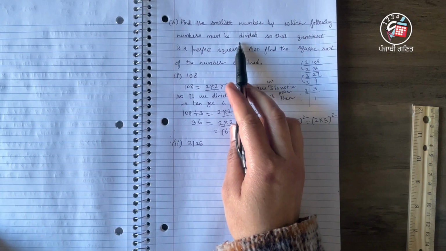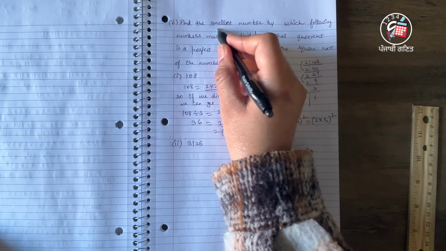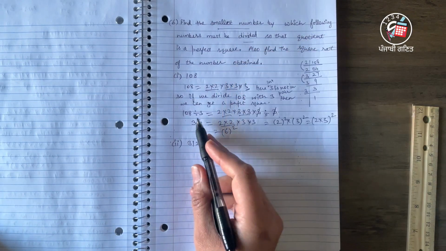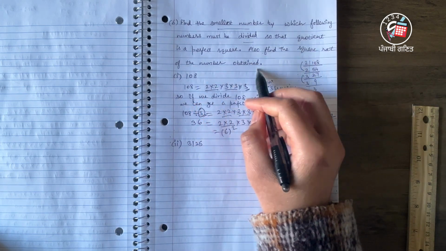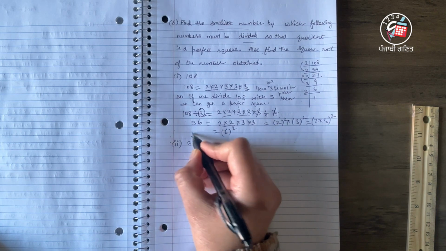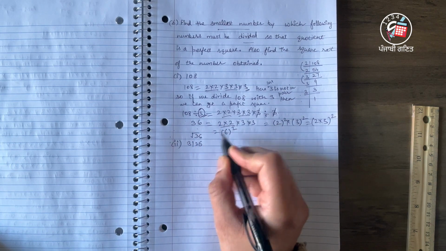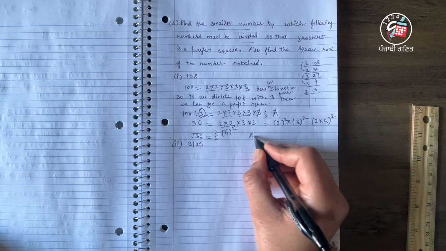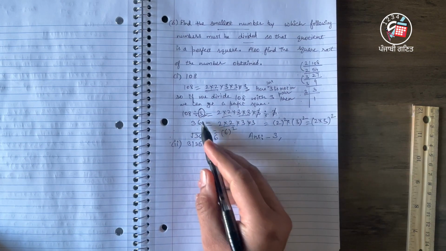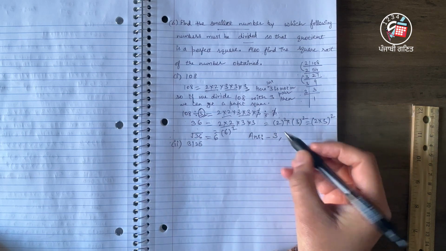But they asked in the sum for the smallest number by which we are going to divide. That is 3. This is the number. And also find the square root of the number obtained. What is the square root of 36? 36 is equal to 6 square and the square root of 36 is equal to 6. Then our answer is, first we write the number 3 and next the square root of 36, that is 6.